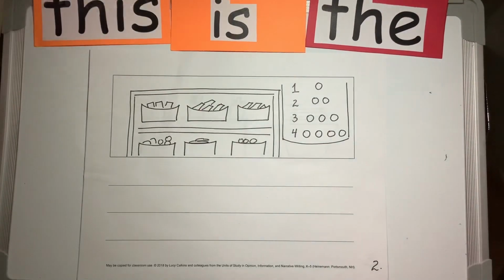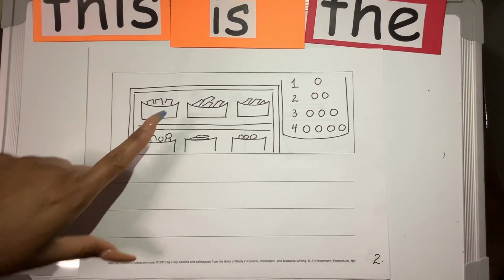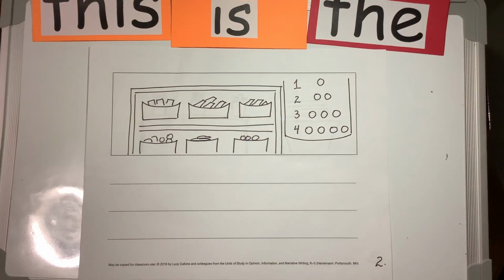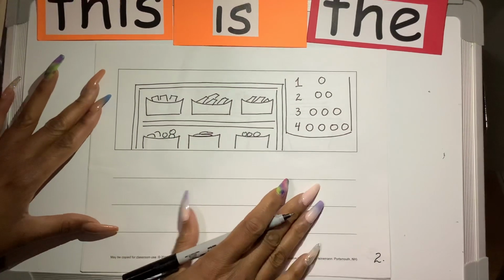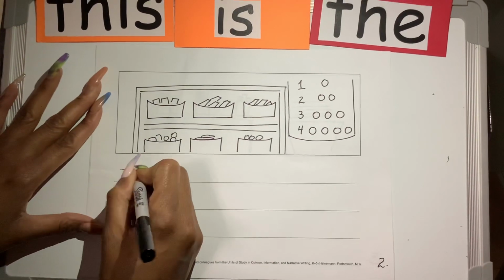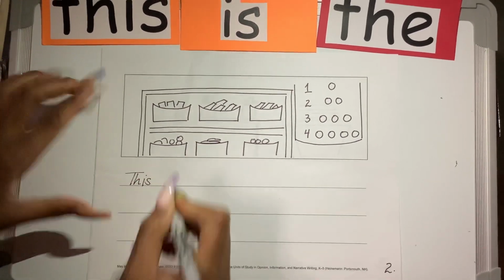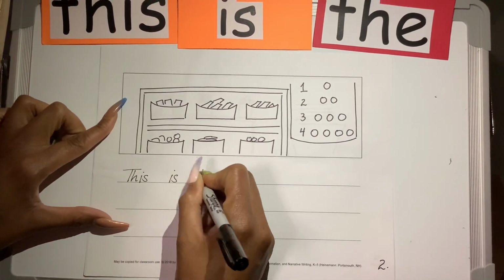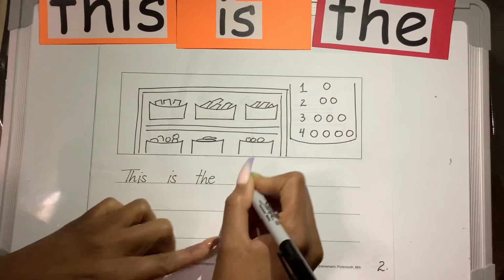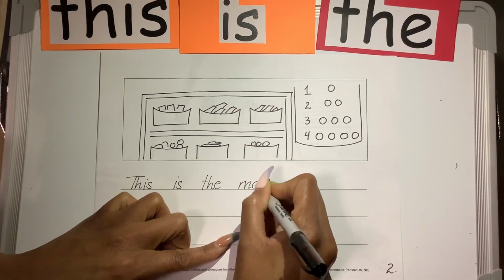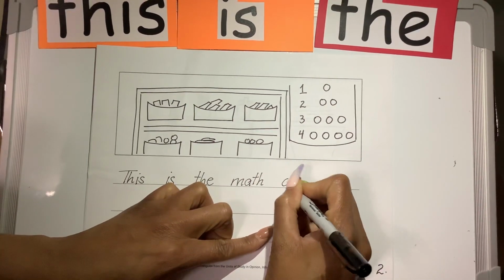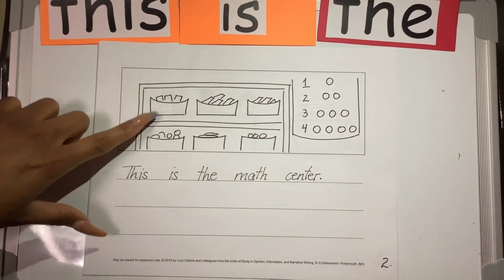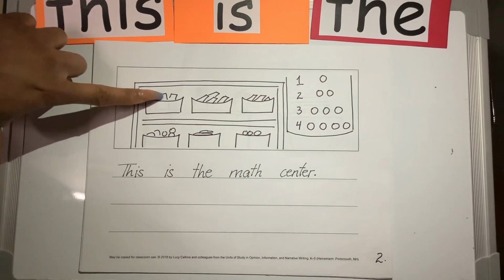Let's look at page 2. On page 2, this is the math center. We see the numbers and the blocks and all my stuff that I have there. So this, remember I'm using my sight words, is the math center. Period.